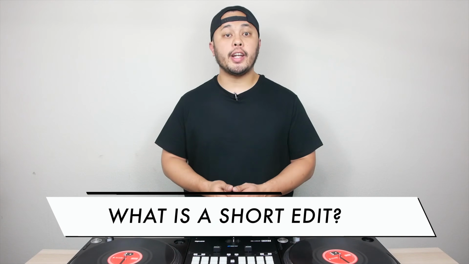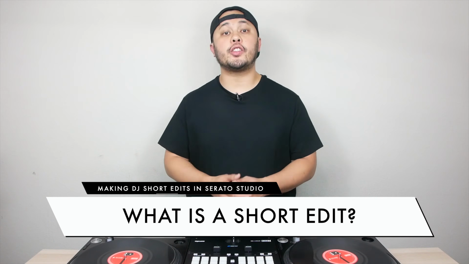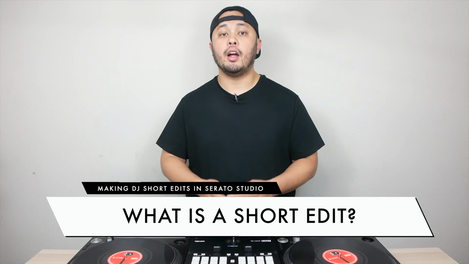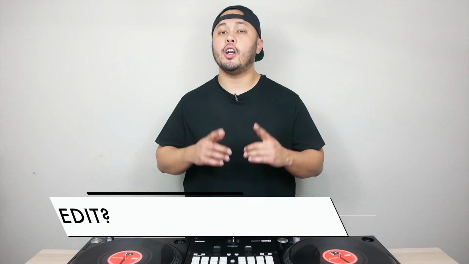A DJ short edit cuts a normal song to just the parts that you feel are most important to play. For songs that have a verse and chorus structure, many times there's a certain verse that is most popular, so having a short edit that goes straight to that verse can be very useful. For songs that follow a more dance music structure, maybe there's a build-up that's a little too long, so you can create a short edit that goes straight into the drop.